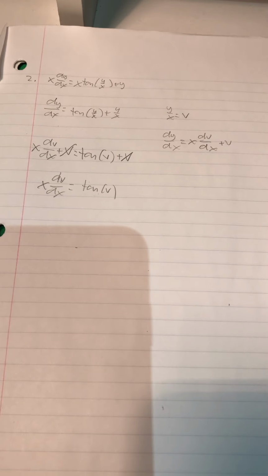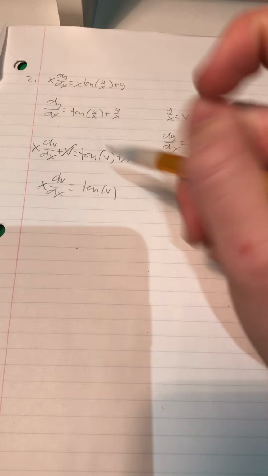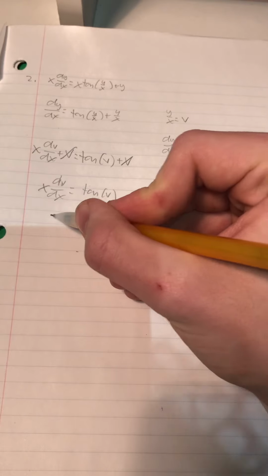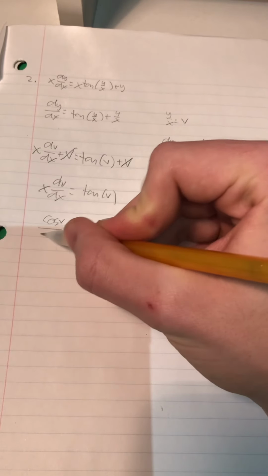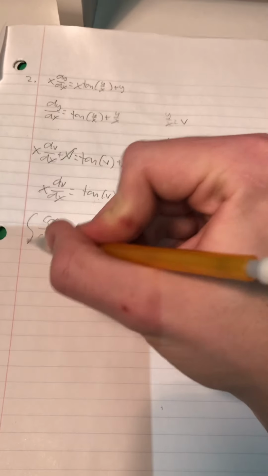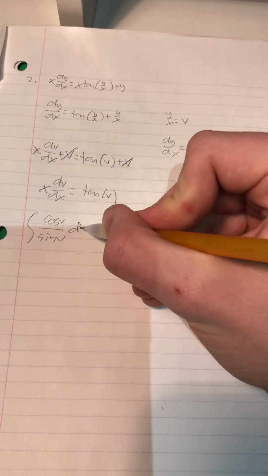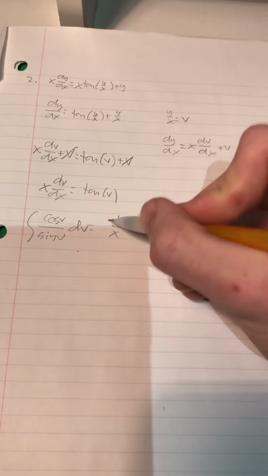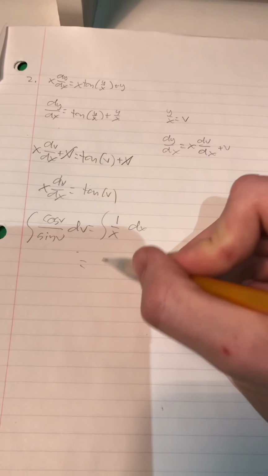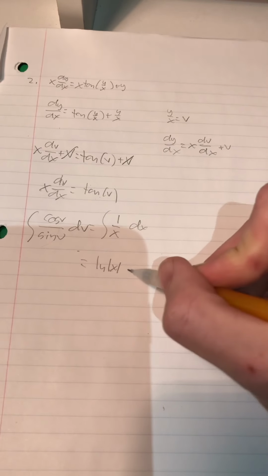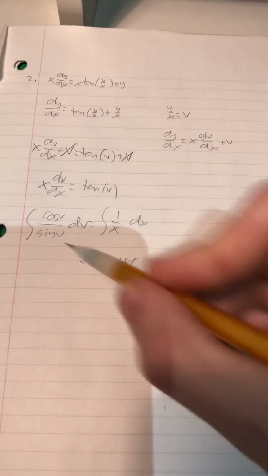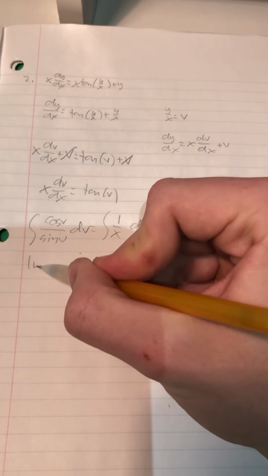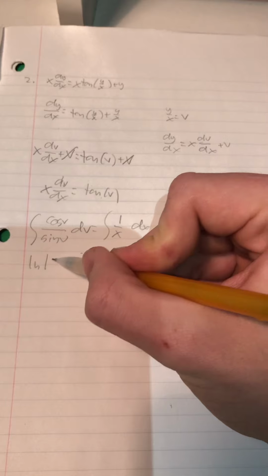Now this is separable, and since we're going to be doing a u substitution, I'm just going to make it cosine v over sine v, as that will be more helpful. That's going to be dv equals, and then obviously 1 over x dx, we're just multiplying to both sides. And that is going to be equal to ln absolute value of x. And then this with the u sub, we're going to sub in u, and it's just going to be the natural log of sine v.